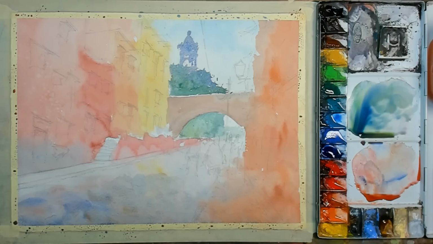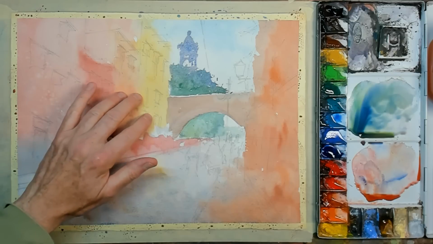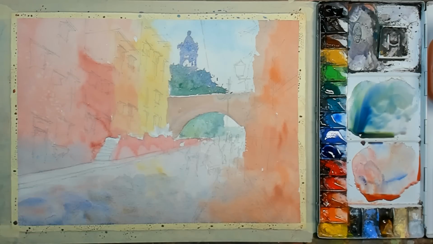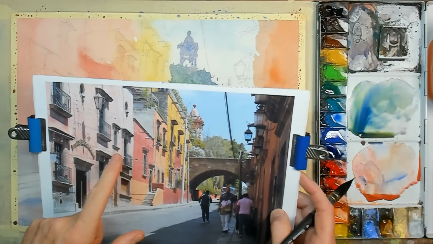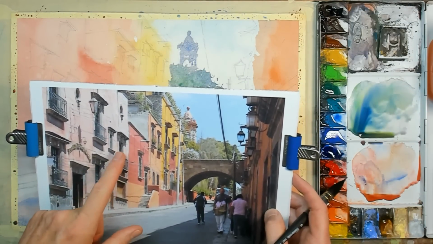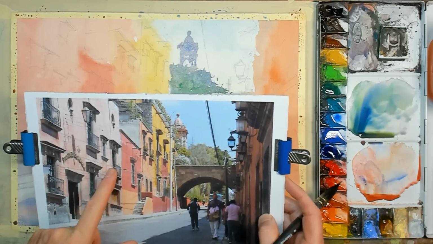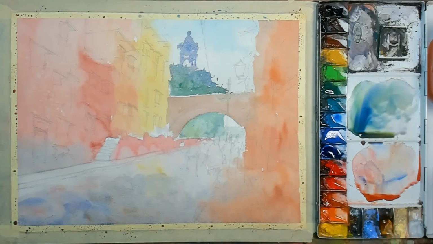Right, next. Just check how dry this left-hand side is, because next I'm going to be doing the shadows, these very distinctive shadows here. When the shadows are dry, I'll go in with the darker colour for the doorways and the windows.